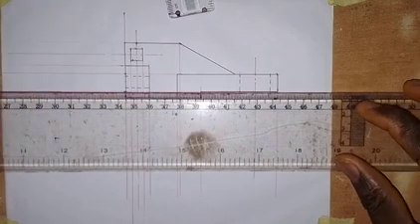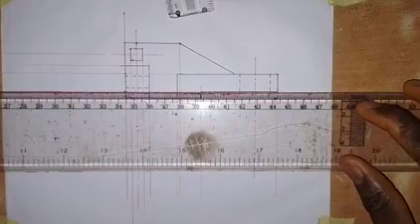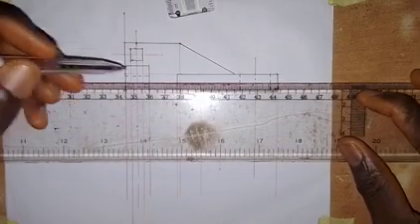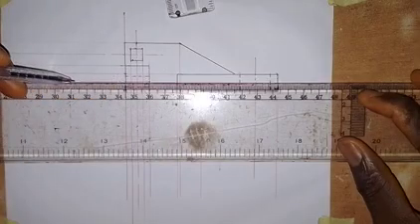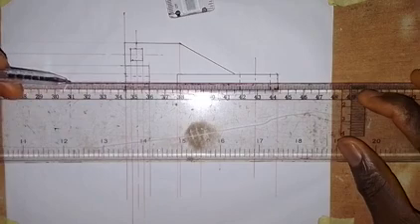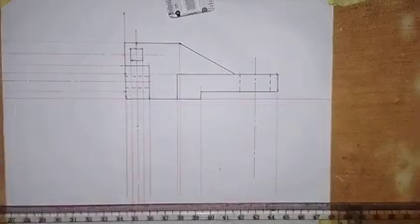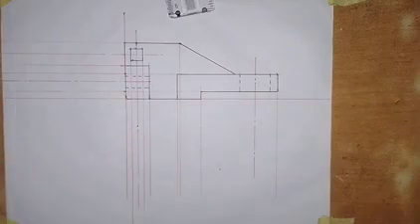Okay, so we have shown it hidden, but we also need to draw the center line of that hole, and it goes like this. Alright, so that's it. So we have the front elevation here, as we can see it. So this is how the front elevation of this object will look.